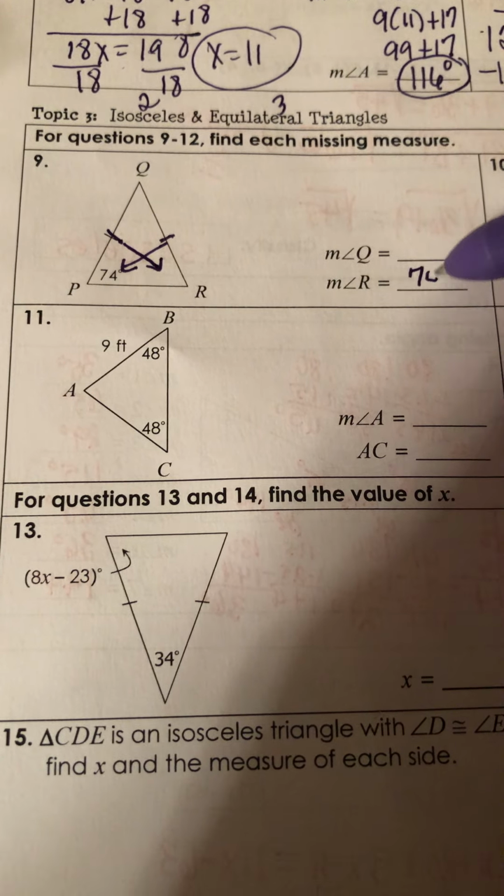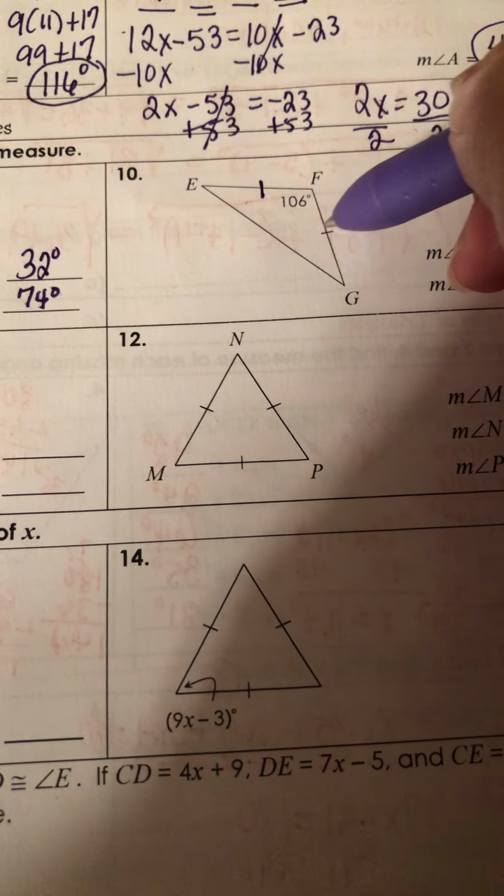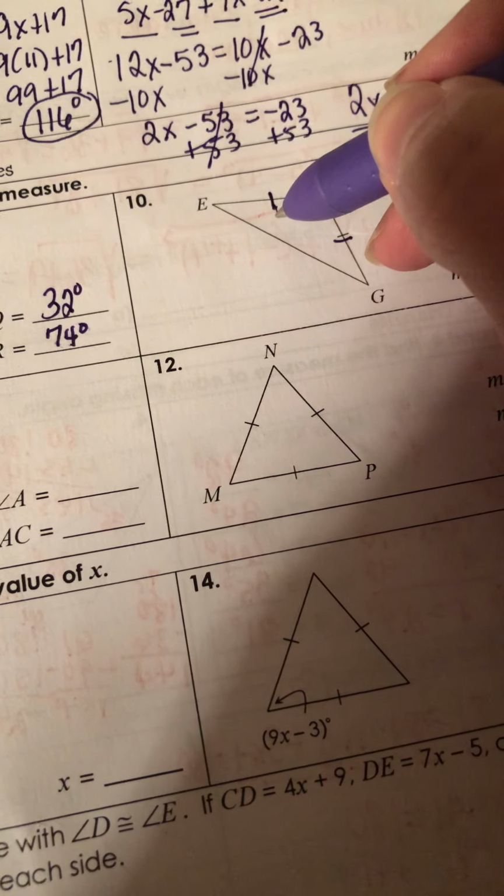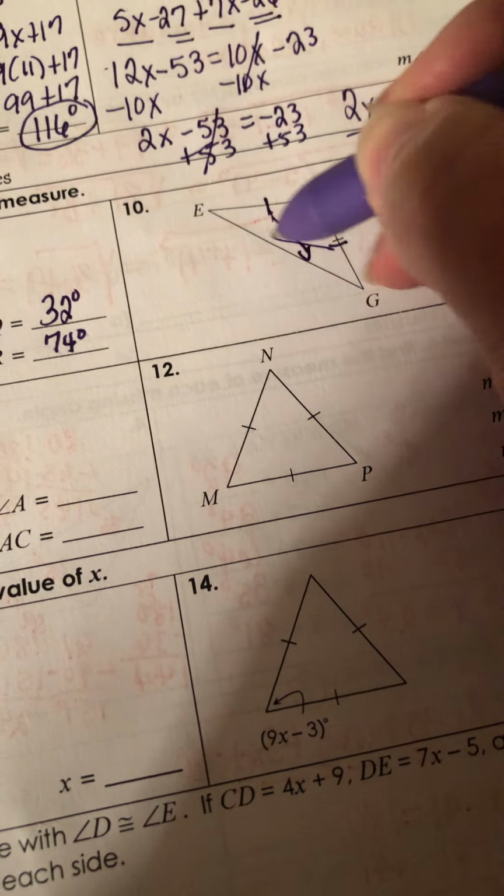Number 10, okay, you've got 2 congruent sides here and here. So we know that the base angles, which are E and G, are congruent, okay? They're exactly the same. So I know 2x plus 106 is equal to 180. Why did I do 2x? Because I can let this be x and this, because they have to be the same, and x plus x is 2x.